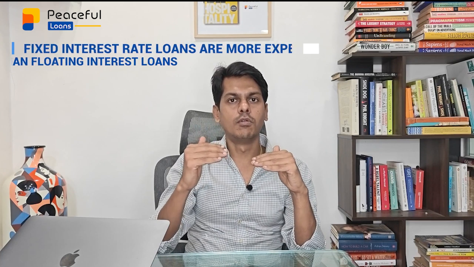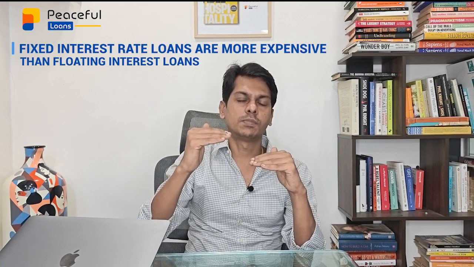Now let's deep dive and try and figure out what are the pros of a fixed interest rate home loan versus floating. First and foremost, it's important to understand that a fixed interest rate home loan means you have lesser risk, but the bank has higher risk. That means from the word get-go, a fixed interest rate home loan will always be more expensive as compared to a floating interest rate home loan.